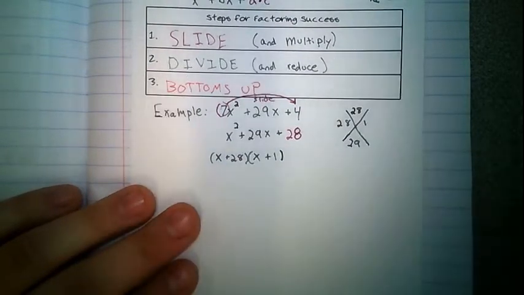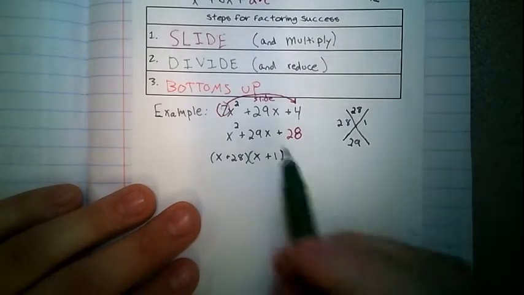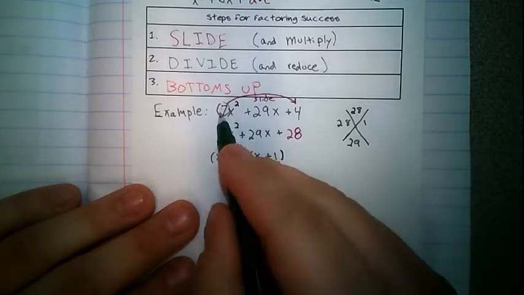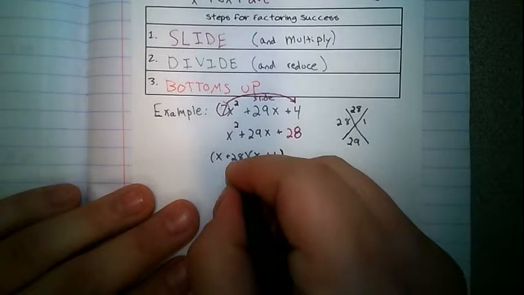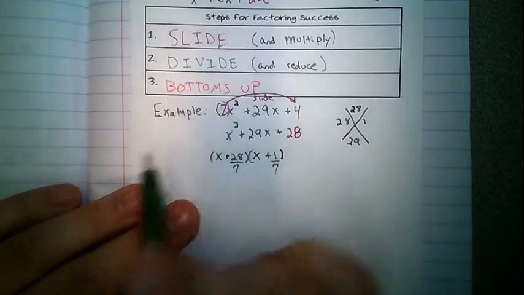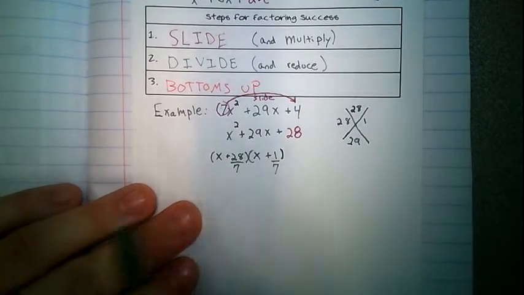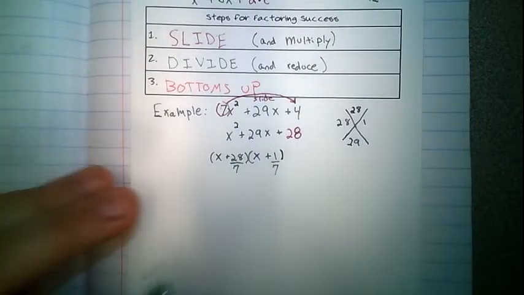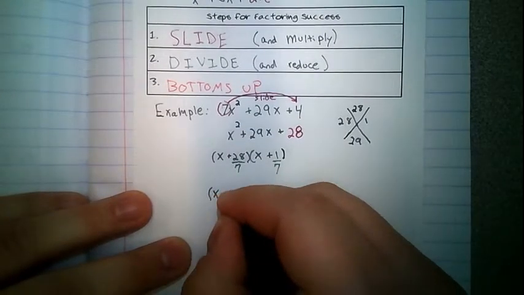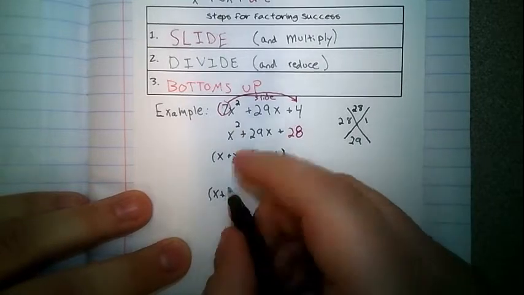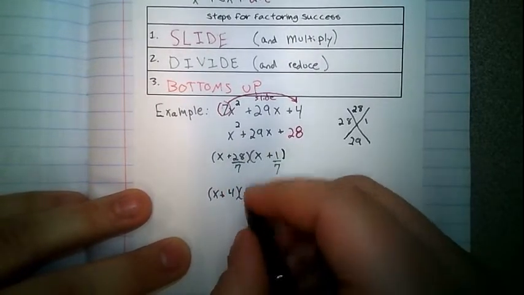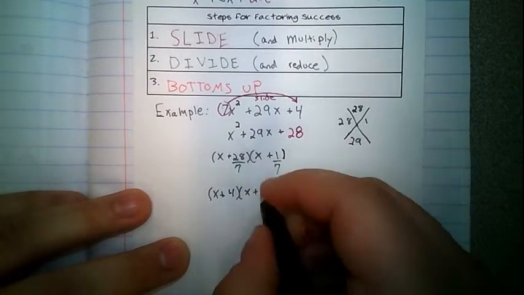Here's where this divide step comes in. I'm going to divide both of these numbers by 7, because that's the number I multiplied with. I want to undo that. So it's divide, and don't forget to reduce. When I reduce, I get x plus 28 divided by 7 is 4. And I can't reduce 1/7 any further.